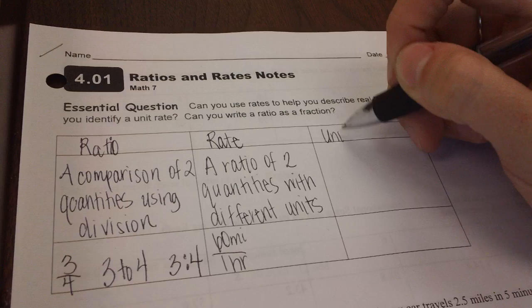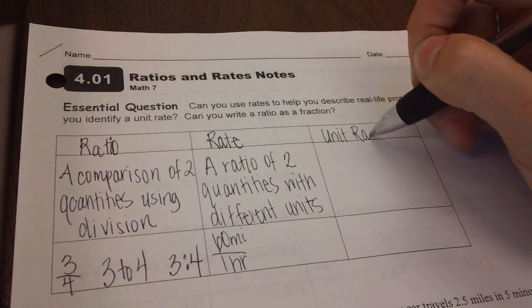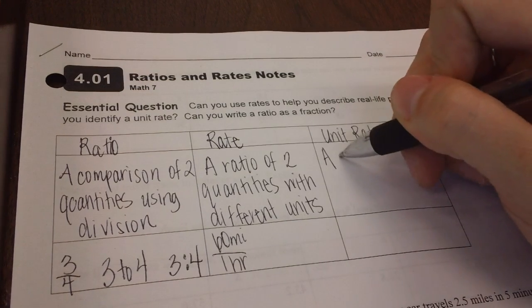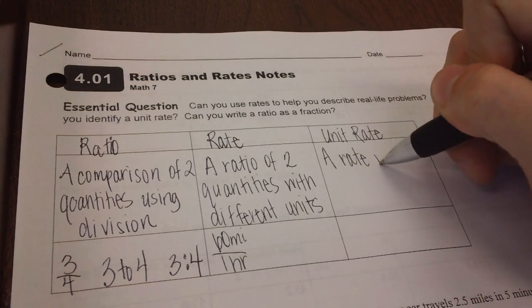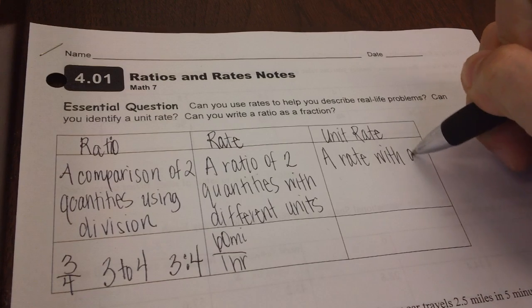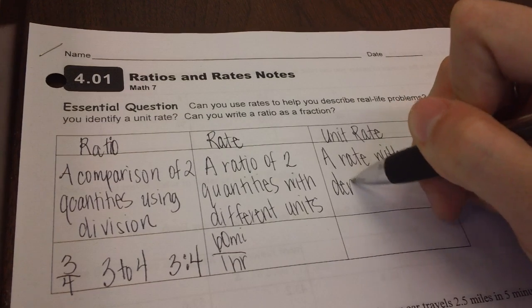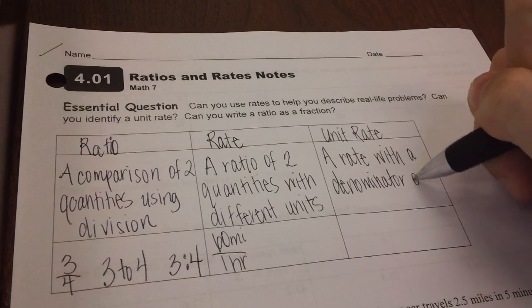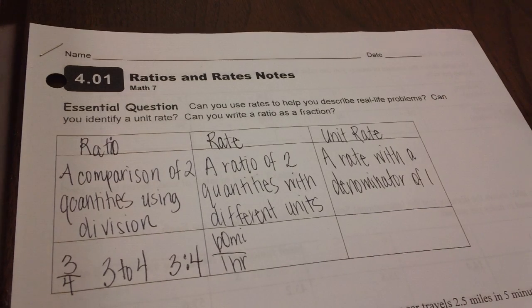A unit rate is a rate with a denominator of 1.